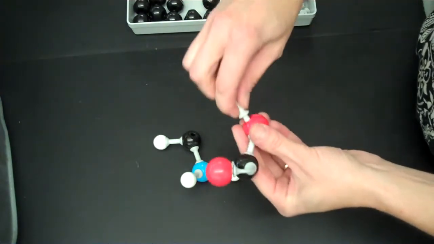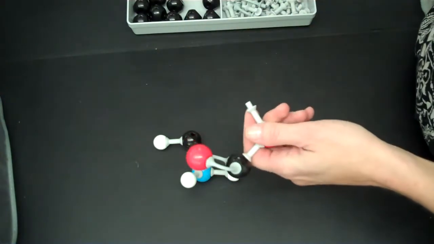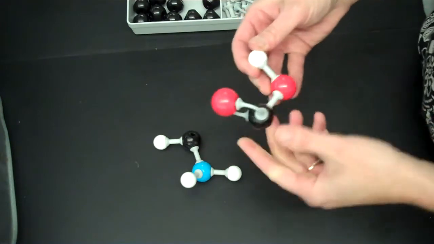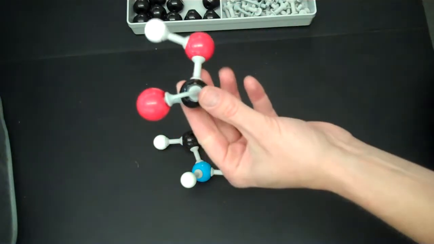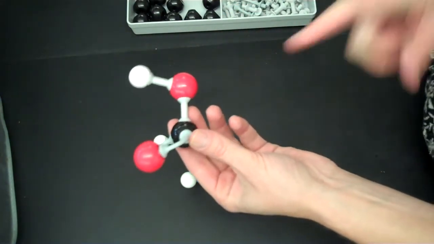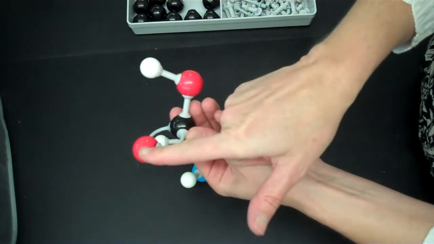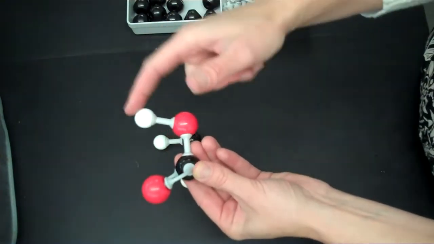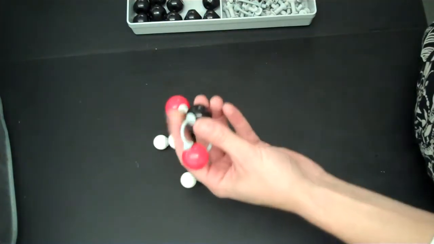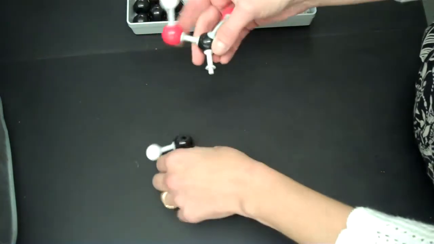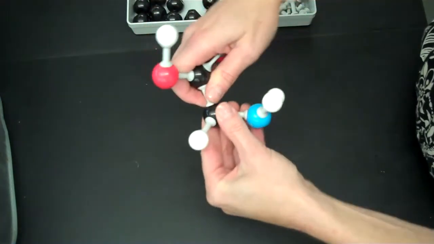To the oxygen, another single bond, and then a hydrogen. So this is showing that alpha carboxyl group in its non-ionic form, C double bond O, OH. And so now I'm going to attach that to my central carbon here.